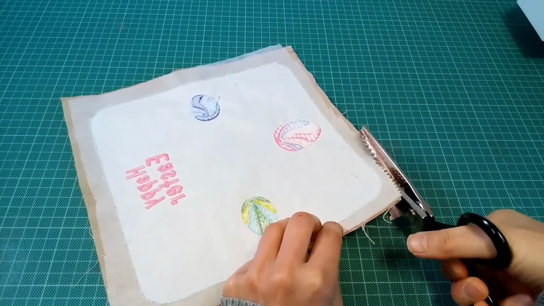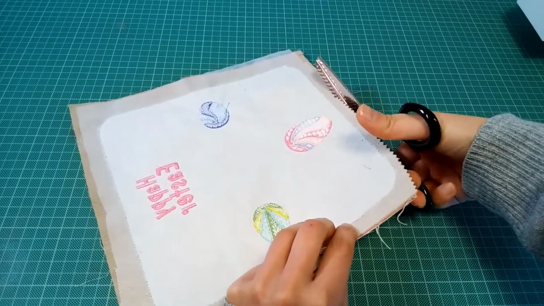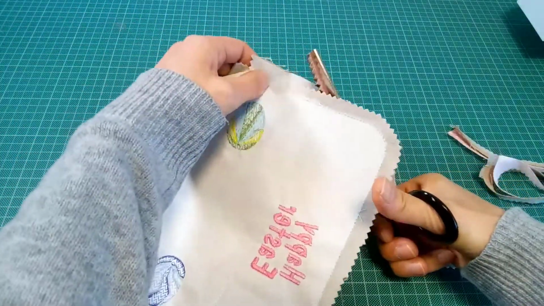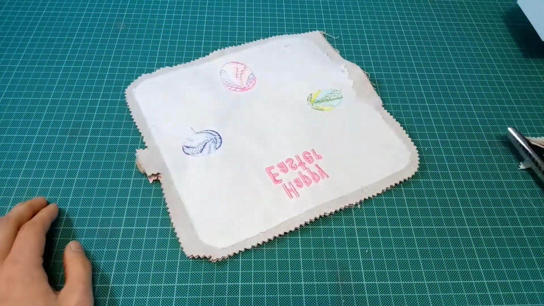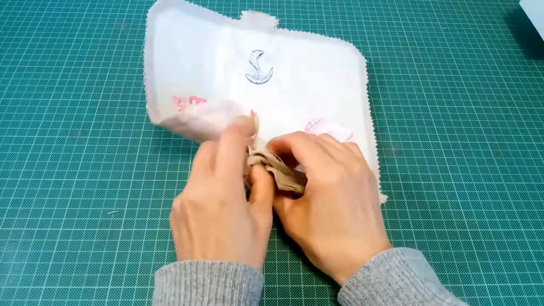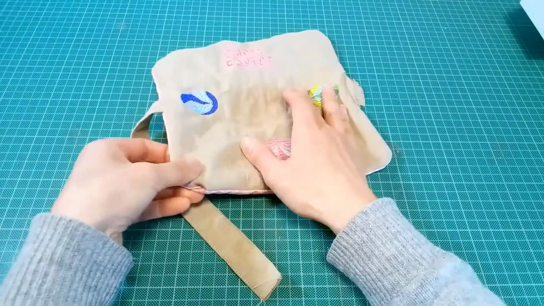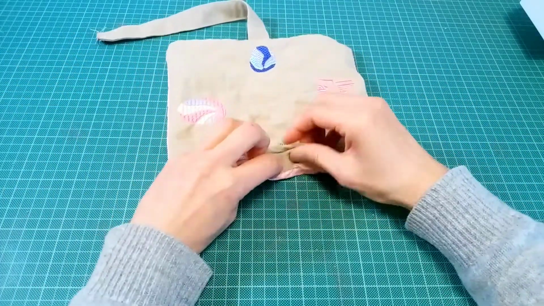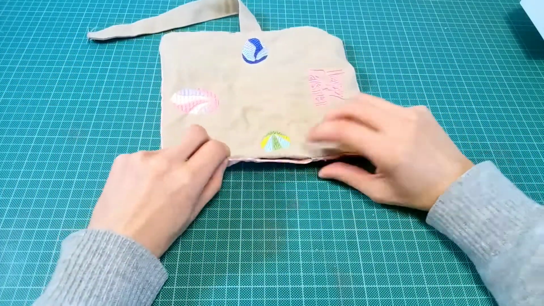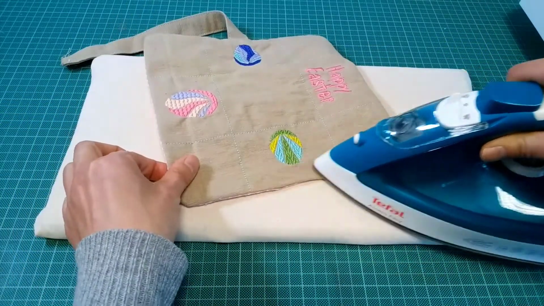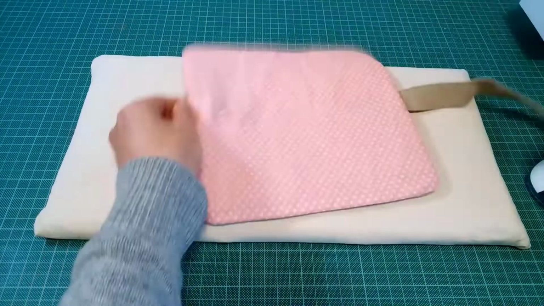Cut the outside 5 mm or 1/4 inch off the seam with scissors. Pull the right side out. When the right side is all out, iron it to smooth out any wrinkles.